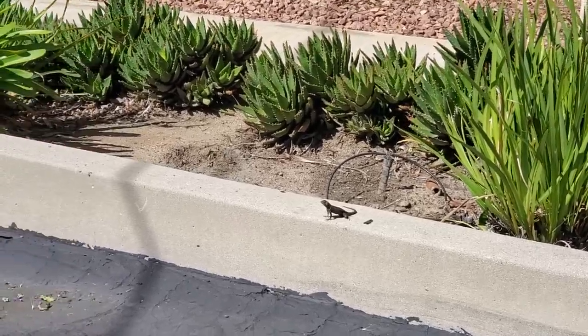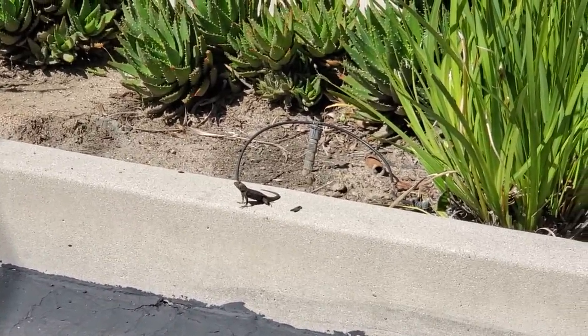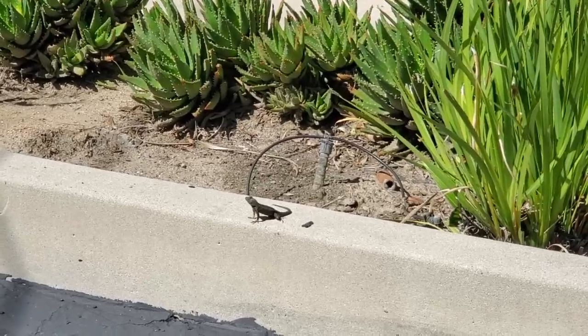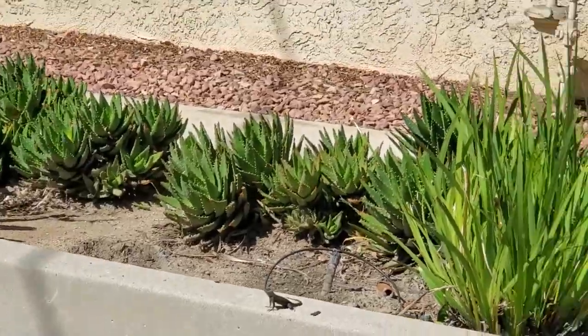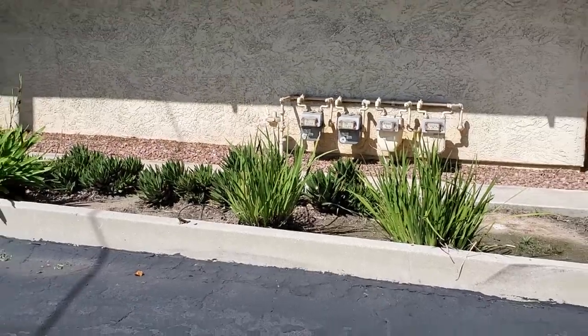Ooh, we are busy staring at each other right now. If you said lizard, that is correct. Well, pan out here. We'll just keep an eye on the lizard.